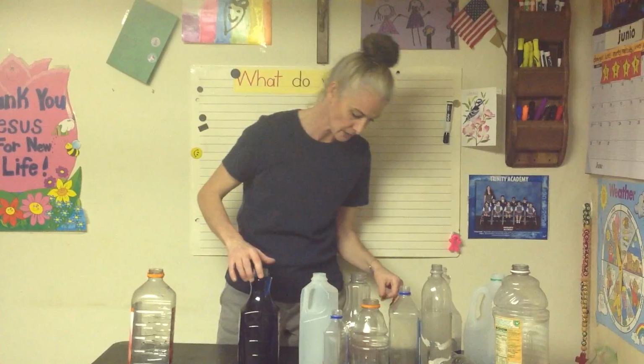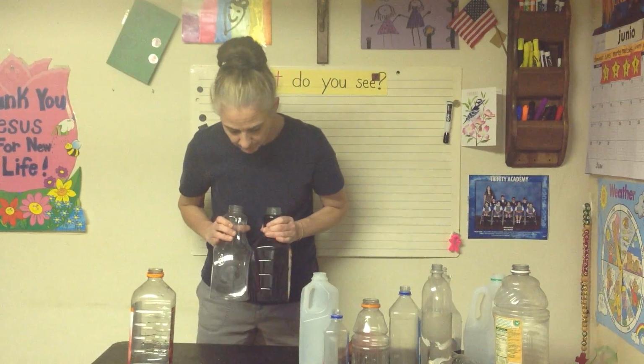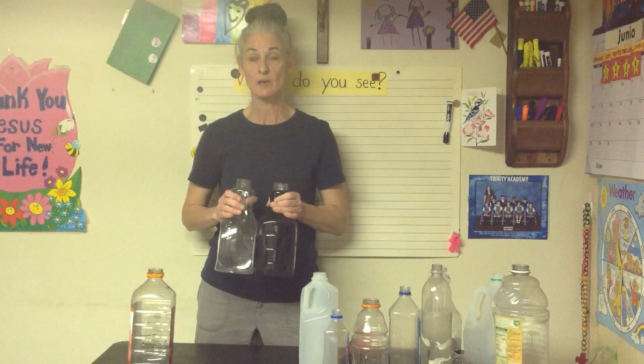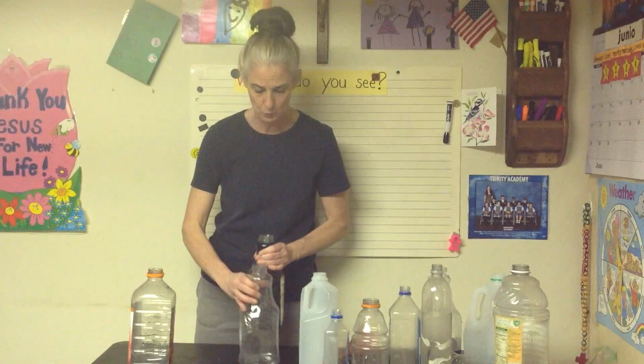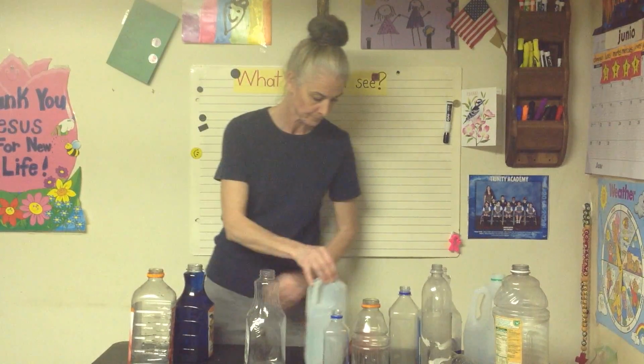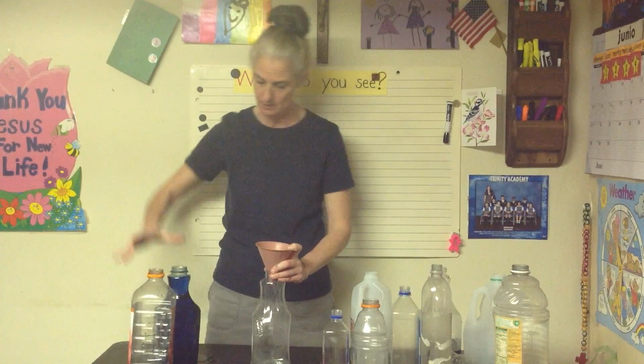All right, how's about we take this one? It's a different shape, similar. See if they are equal capacity or if one has greater or less capacity. Which one can hold more? I really went to the top with that one.